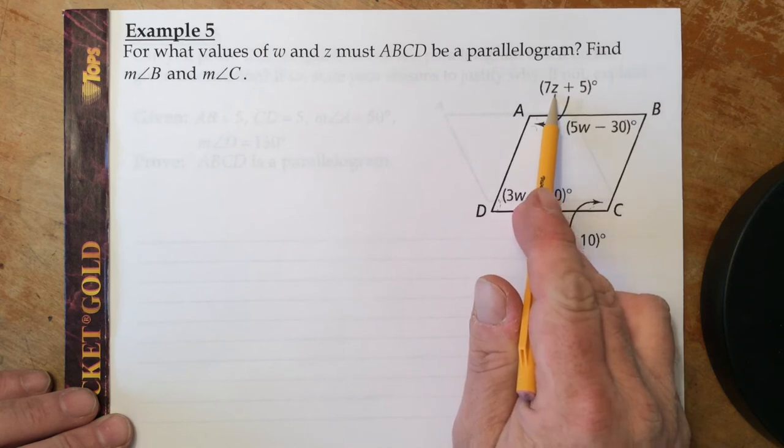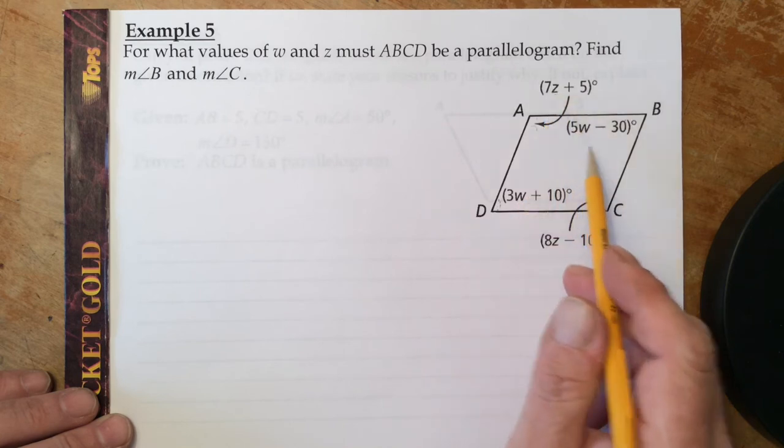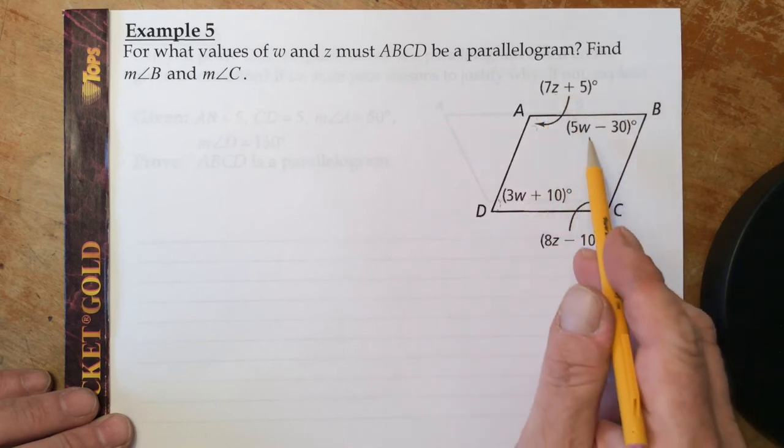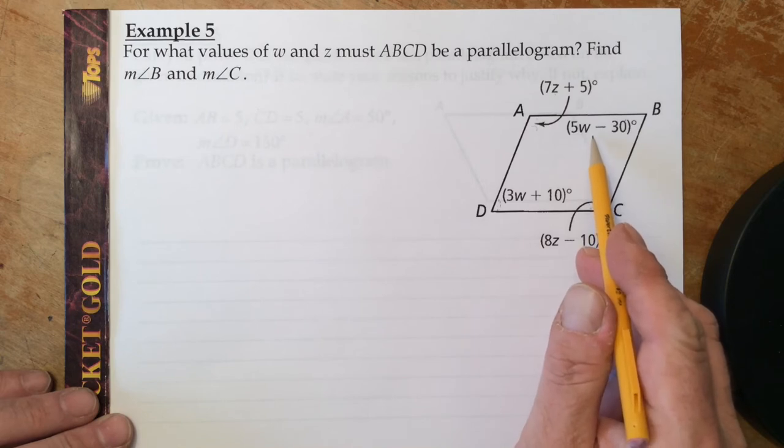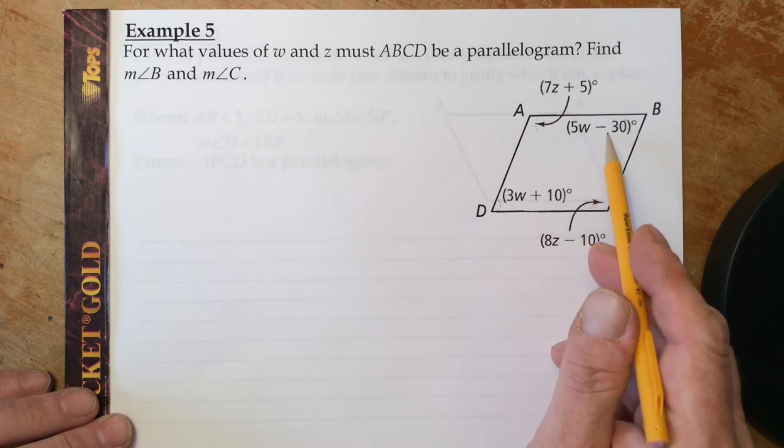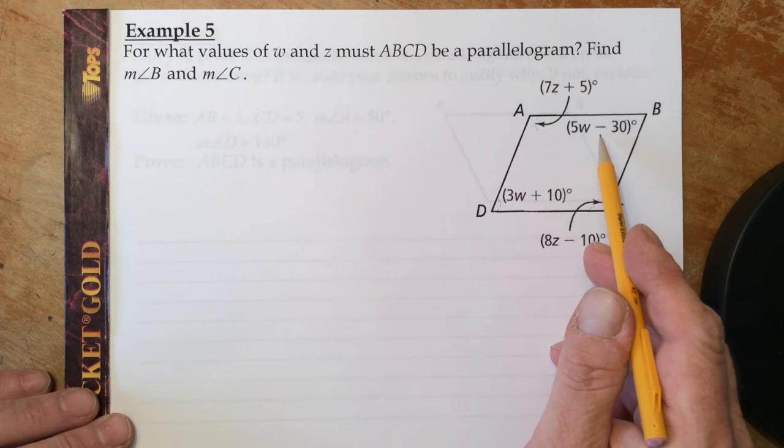Notice that some of the expressions have Z in them, some of them have W in them. Most students are going to want to keep the W's in one equation and the Z's in another equation instead of having to use a system of equations. Let's see if we can do that.